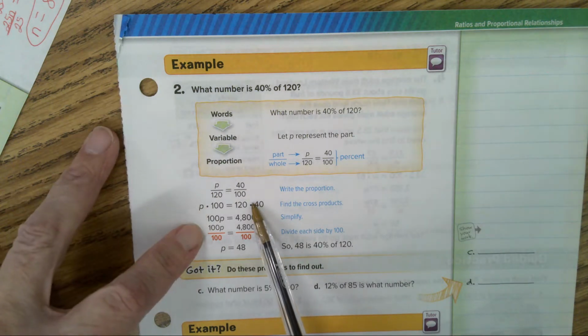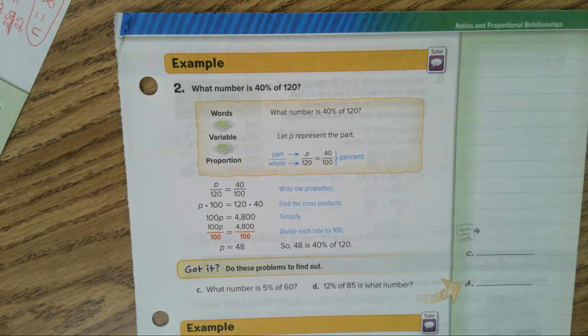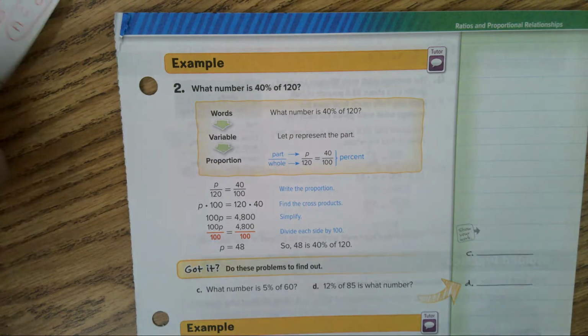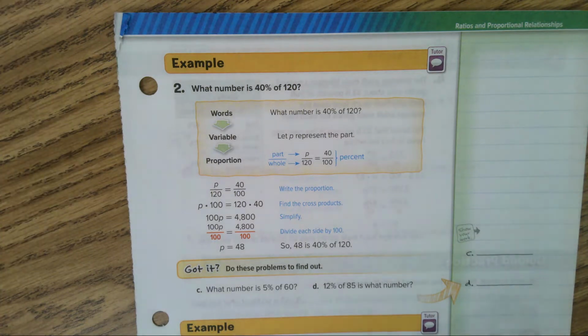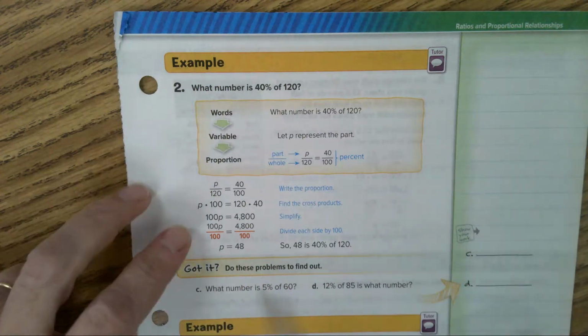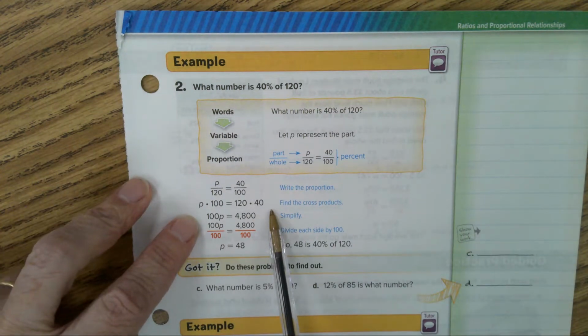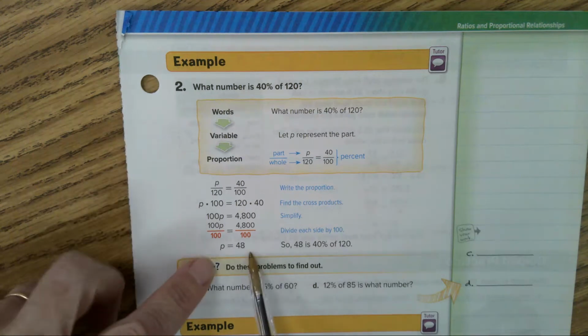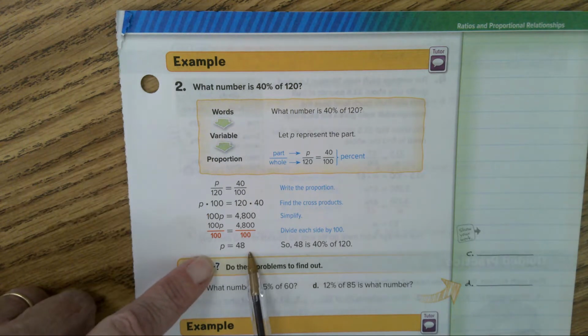And when you're trying to figure out whether 120 is the part or the whole or the total, just ask yourself that question and then it'll be easier to figure out. So let's continue. Cross multiply, divide by 100 and you get P equals 48. So 48 is 40% of 120.